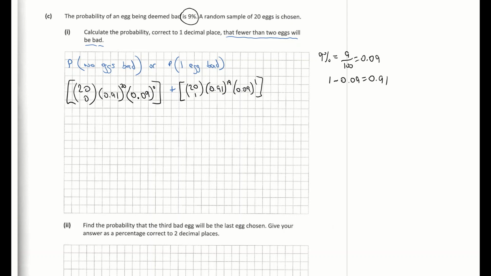So I'm getting 0.1516 for the left, and then for the probability of one egg being bad, I got 0.299, and I get 0.4516. I want to turn that back into a percentage because the question is giving me the data in percentages. So that's coming out at 45.57% on my calculator. And when the question wants it to one decimal point, therefore the probability of picking fewer than 2 eggs being bad is 45.2%.